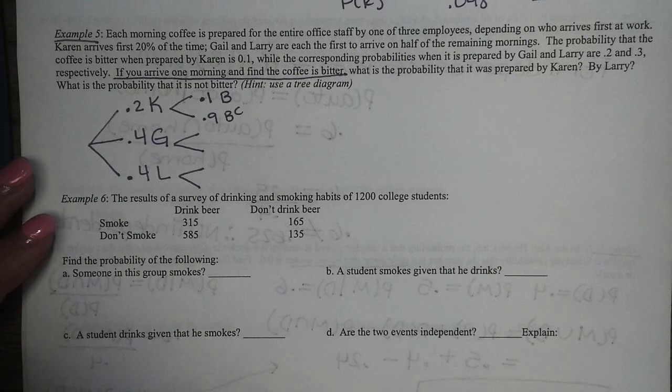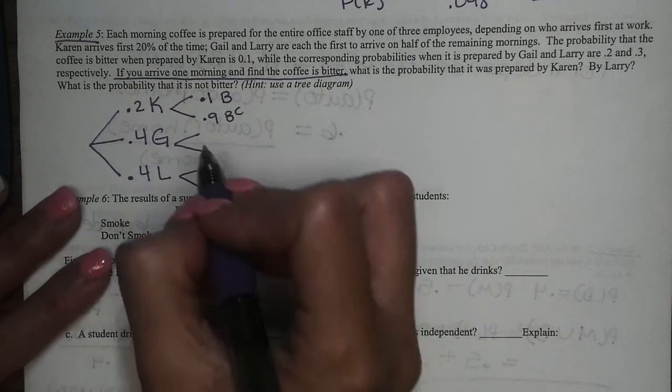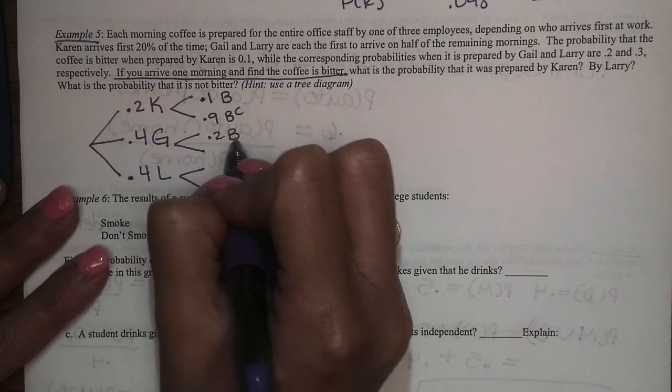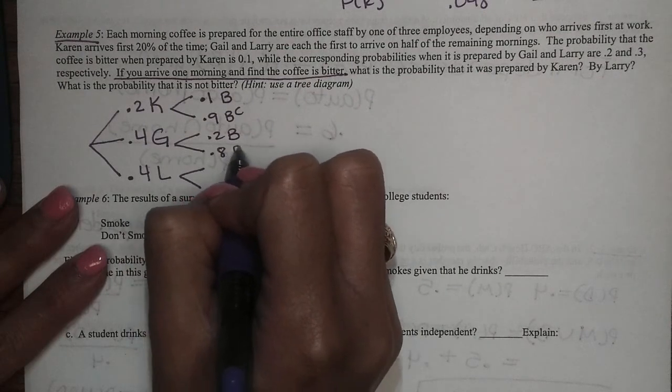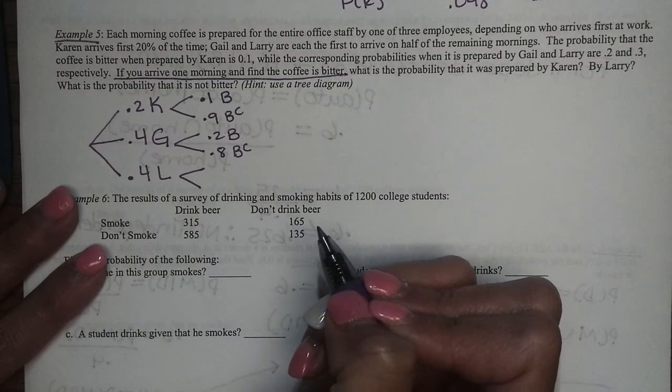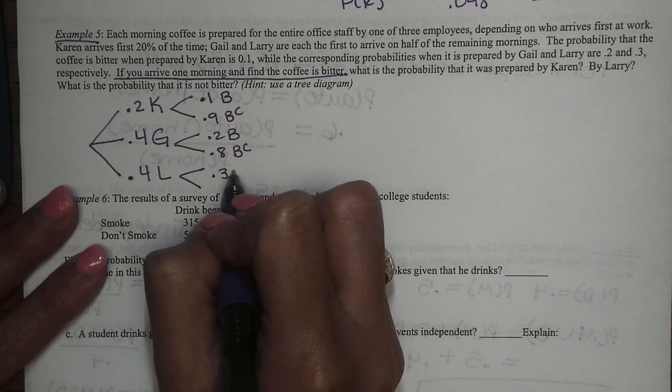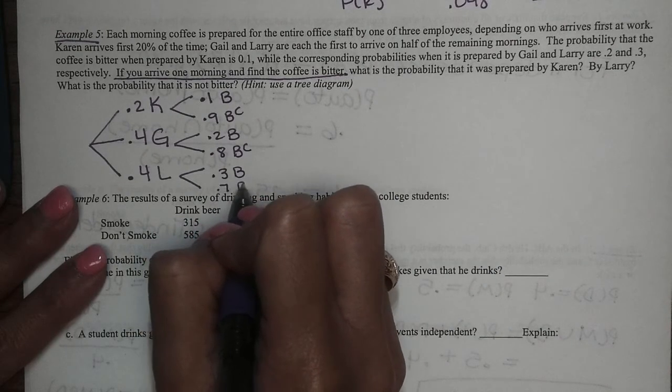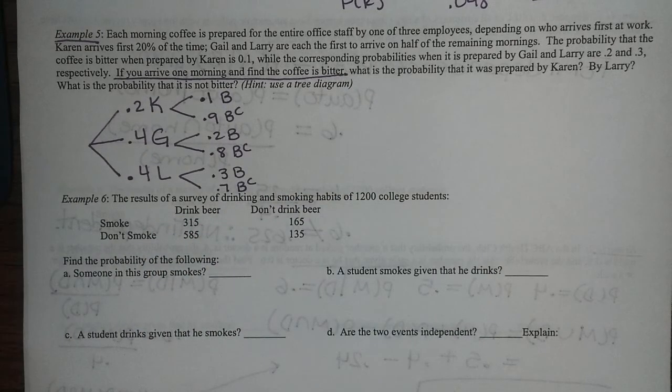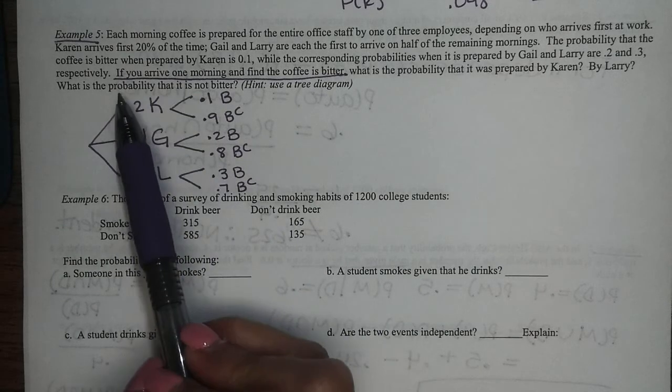So Gail makes the coffee bitter 20% of the time. Larry makes it bitter 30% of the time. Okay. And now it says, the question, you have to recognize it.